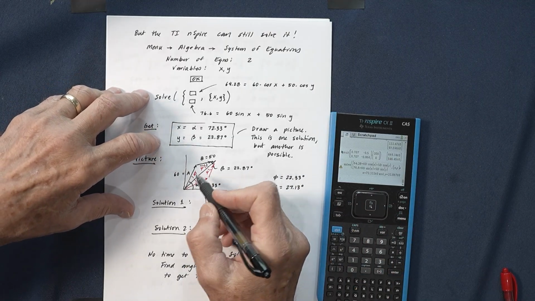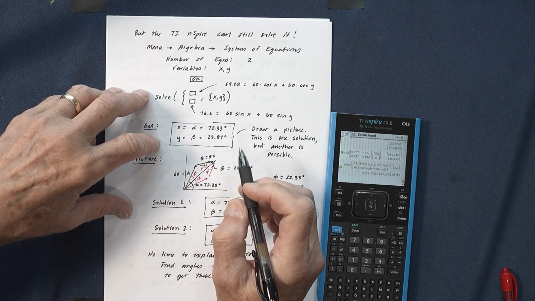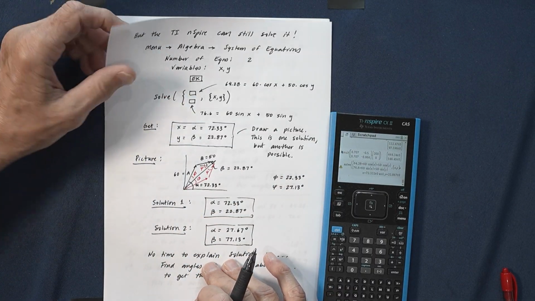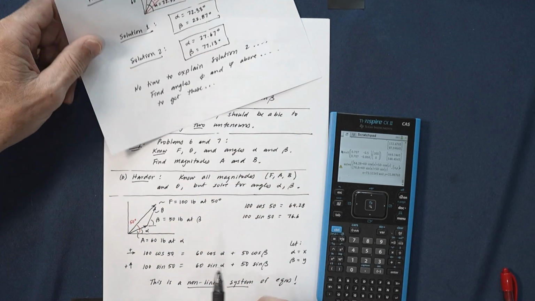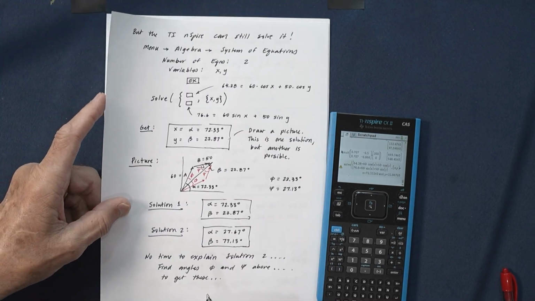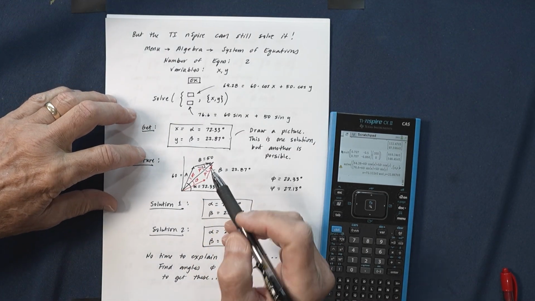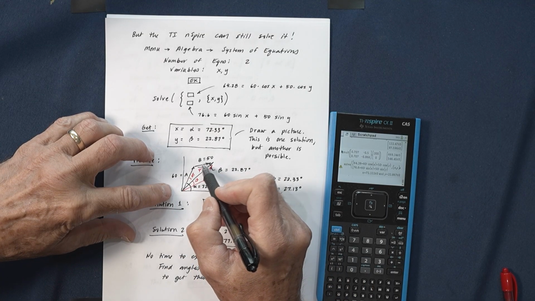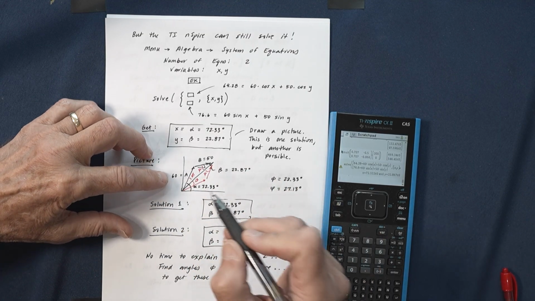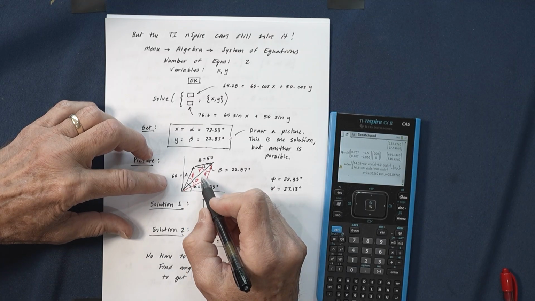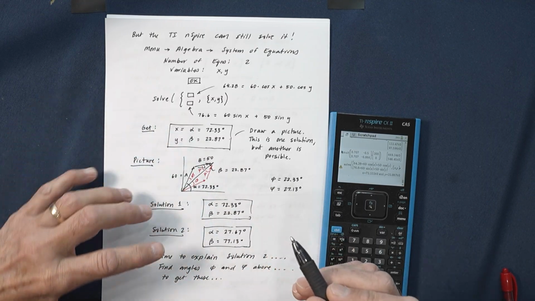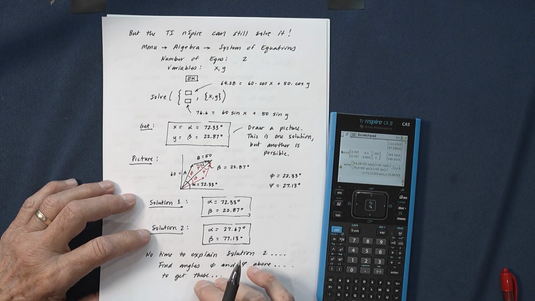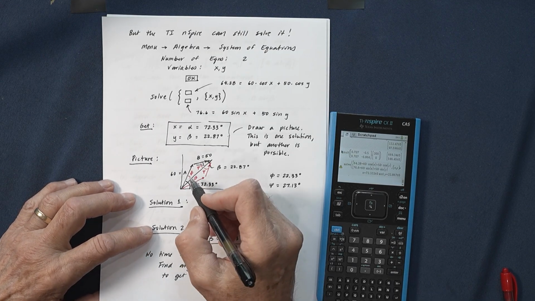If you draw a picture of this, this is my original F. And my original F was at 150 degrees. And I basically got a 60 and a 50. And this angle here is 72.33. If you stop and think about it for a while, and I did this back when I was cooking up these problems, you realize that there's actually another solution.